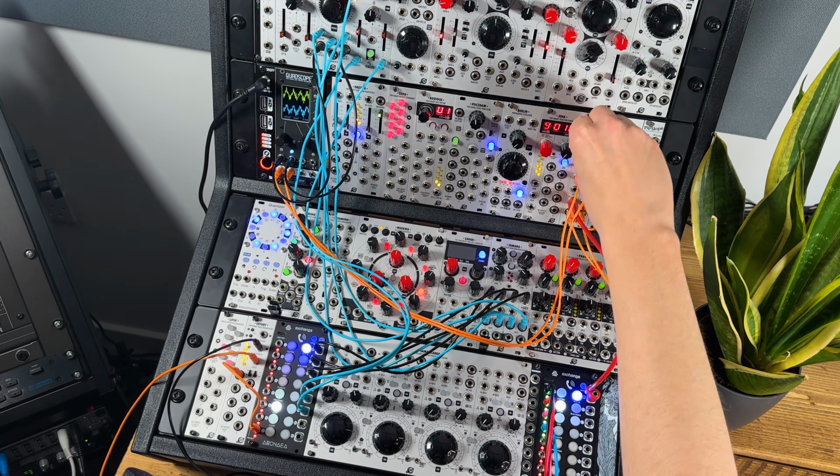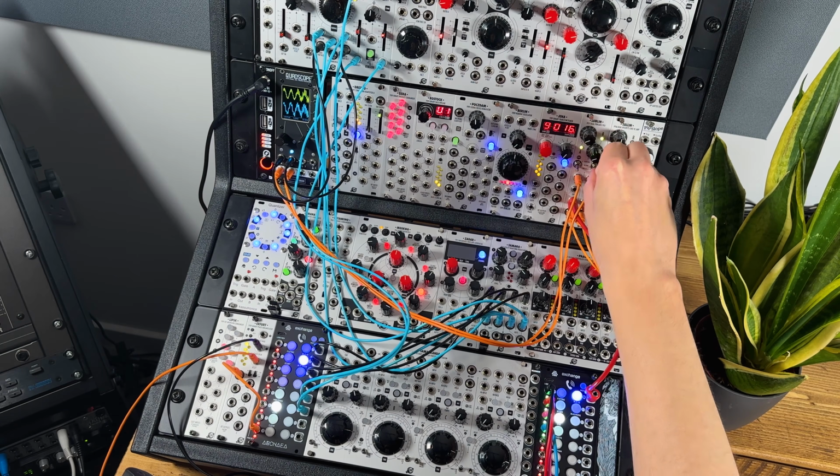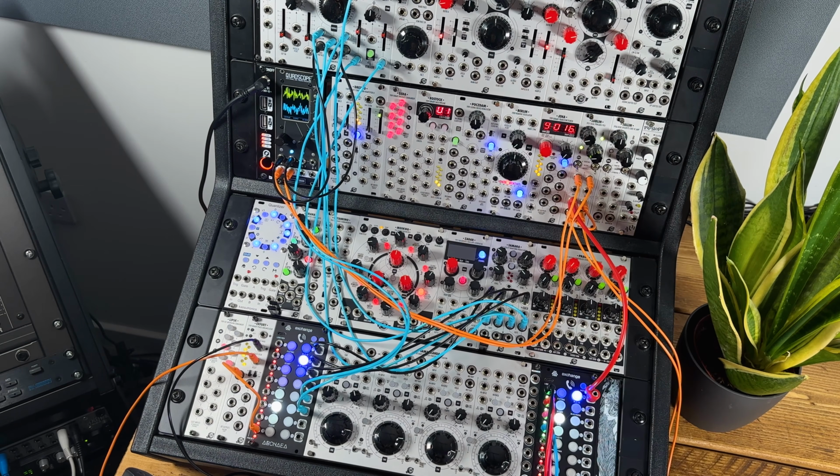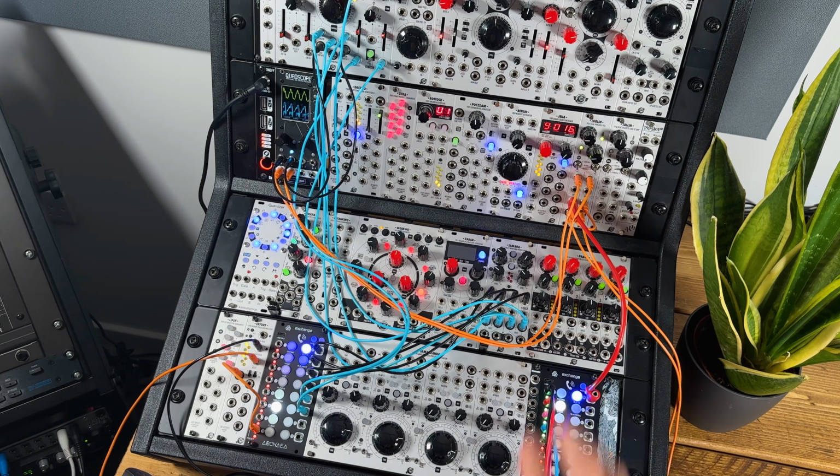to ping Lublin, we now get a different set of rhythms which are not related to these rhythms, but all clocked from the same clock, so everything's in time. This is pinging Lublin, which is the VCA that's opening.